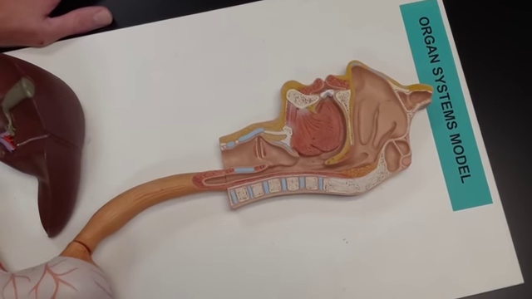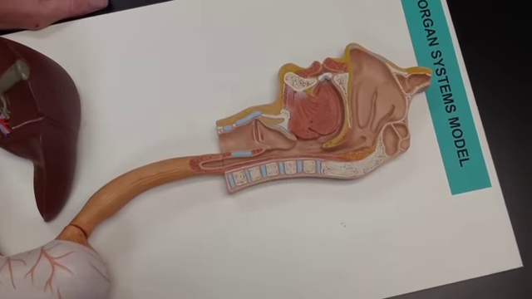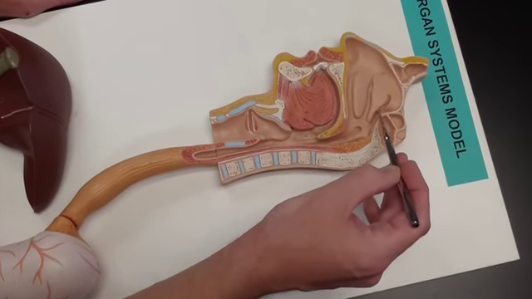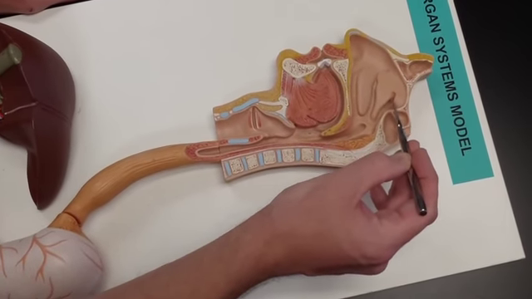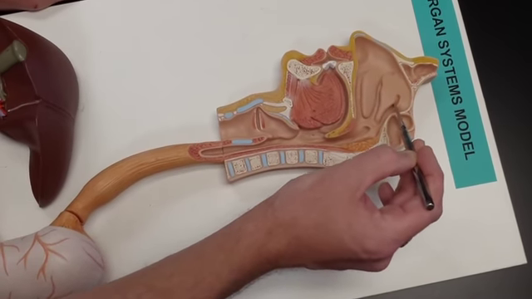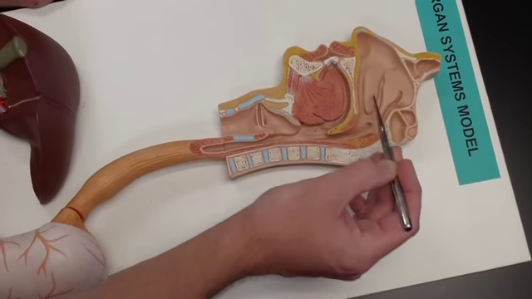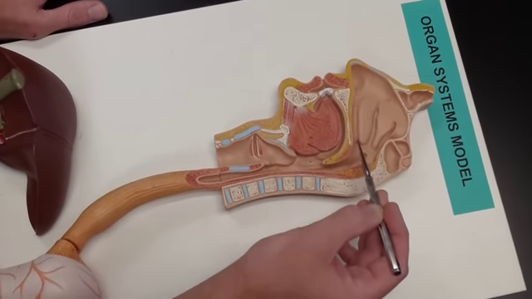Underneath each concha is a meatus. So remember the external acoustic meatus in your ear. This right here is your meatus. So this is your superior nasal meatus, middle nasal meatus, and inferior nasal meatus.